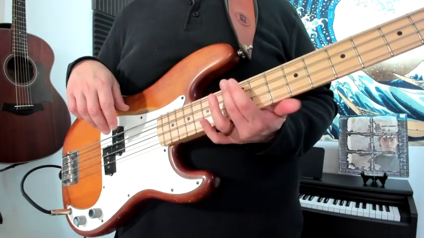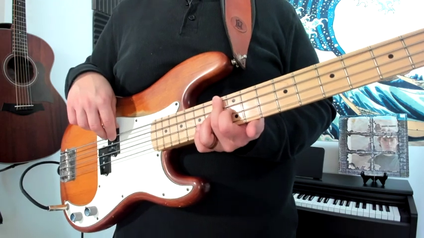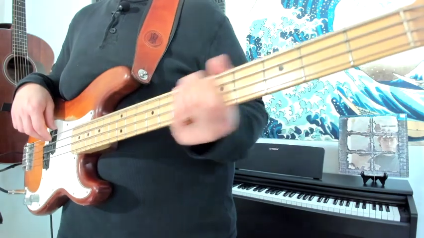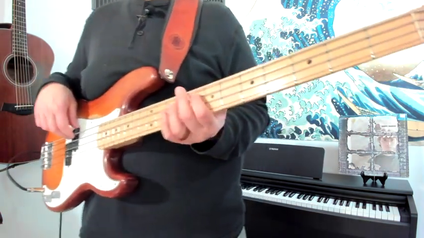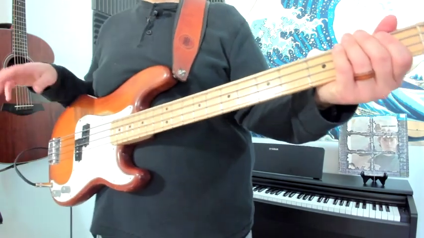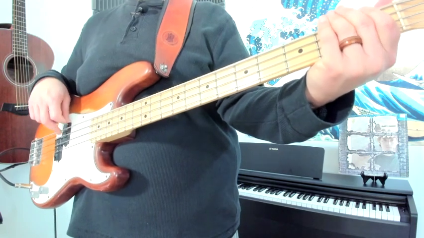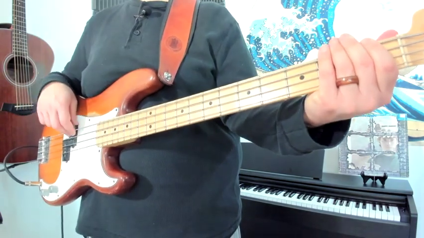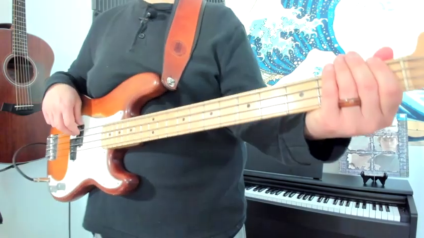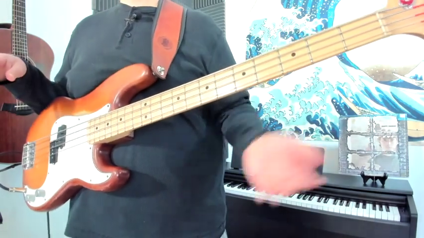And then there's another part where it goes down to the 13th fret of the E string and does a quick slide back to the 1. Okay? Sorry if that made you seasick. That is sometimes just thrown in between the riffs, right? Okay? It's as simple as that.